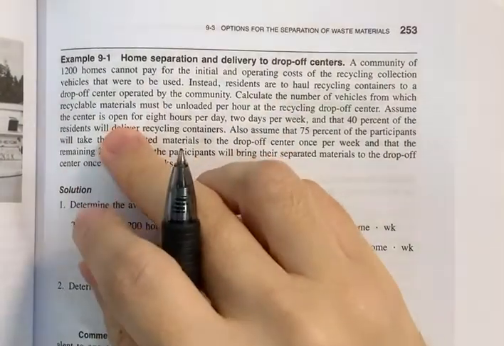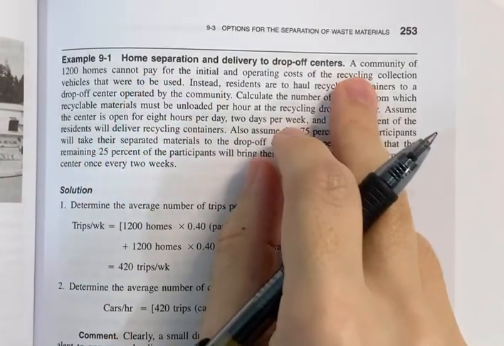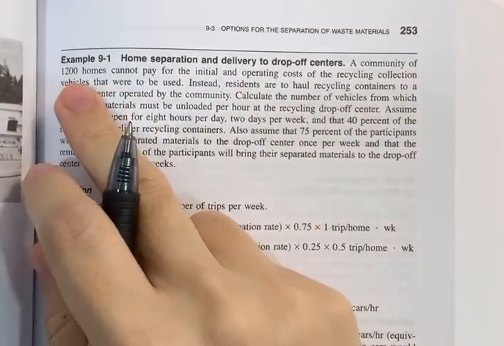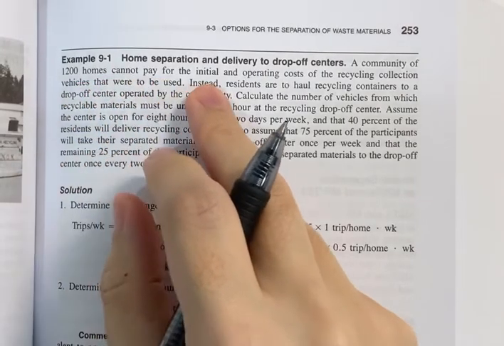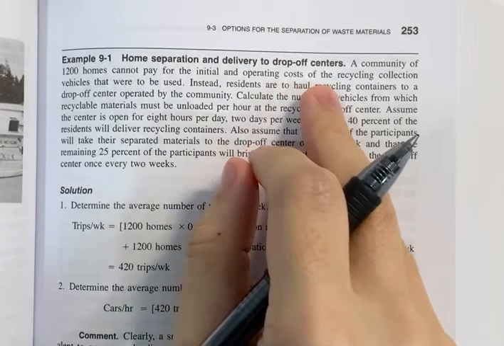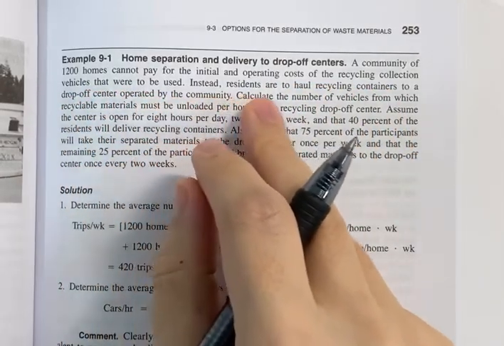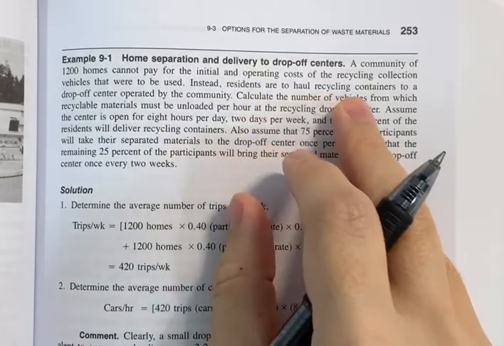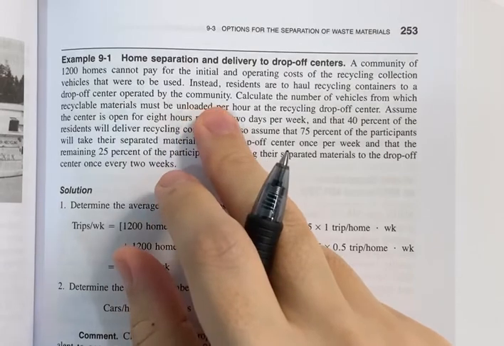So let's go through the question. It says that a community of 1,200 homes cannot pay for the initial and operating costs of the recycling collection vehicles that were to be used. Instead, residents are to haul recycling containers to a drop-off center operated by the community.